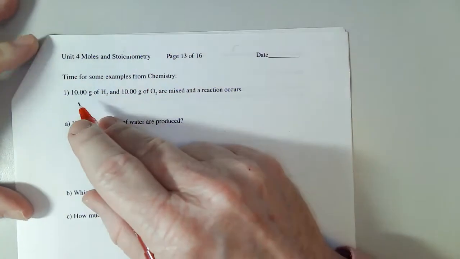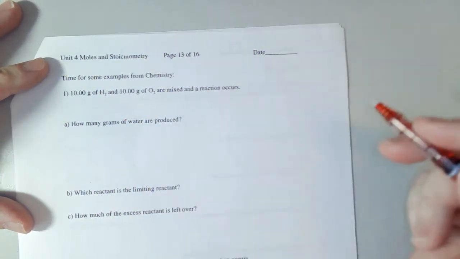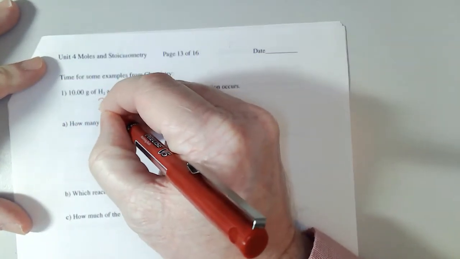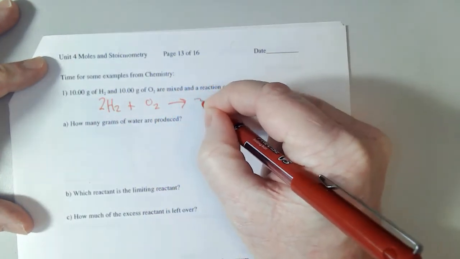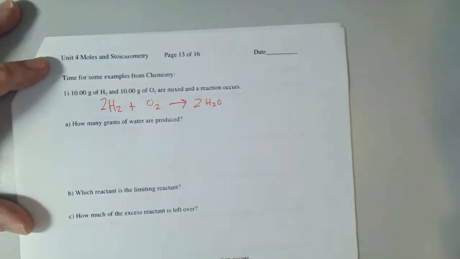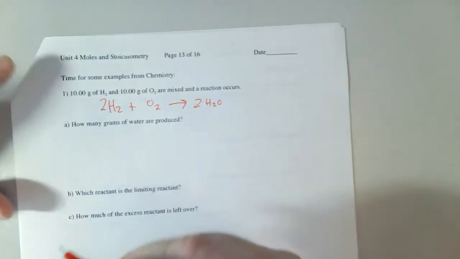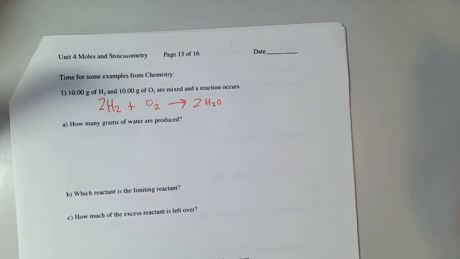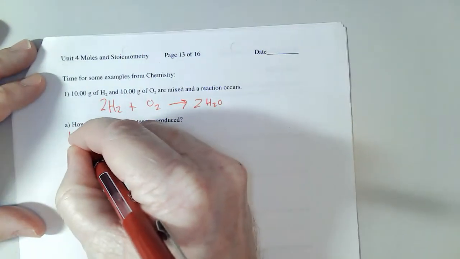So we're going to react 10 grams of H2 and 10 grams of O2. And the reaction equation is 2H2 plus O2 to give us 2H2O. Now, how many grams of water are produced when this happens? Well, I don't know which is the excess and which is the limiting reactant, so I need to do calculations for both.